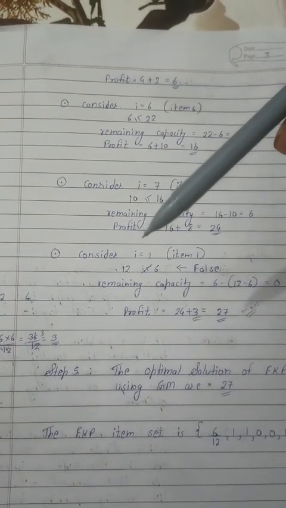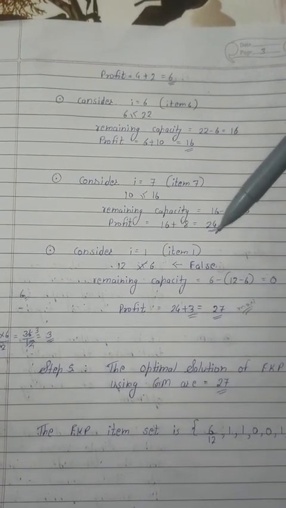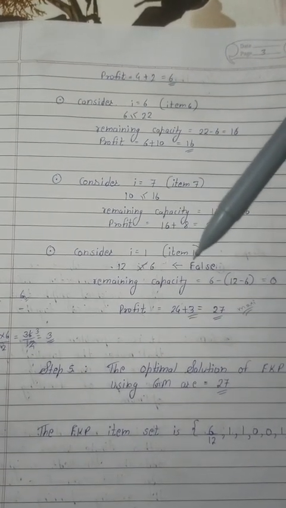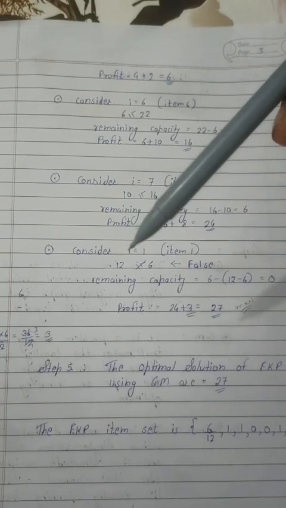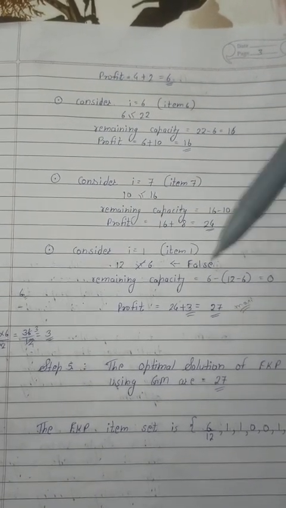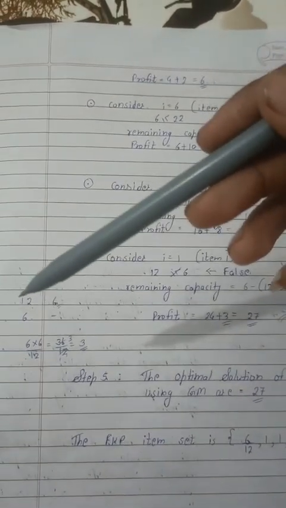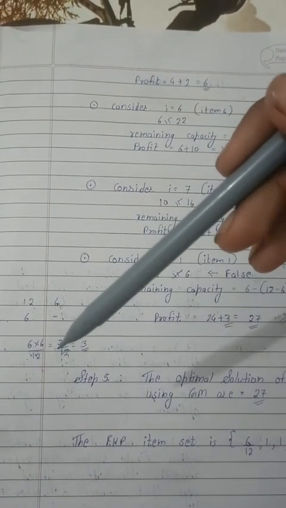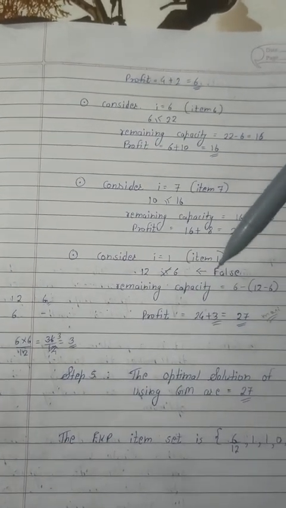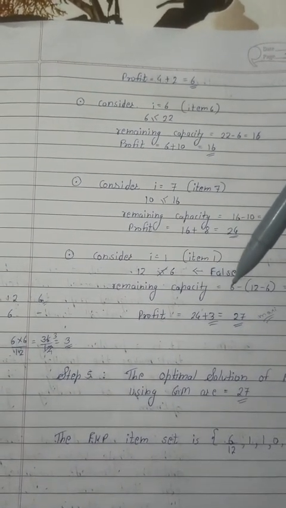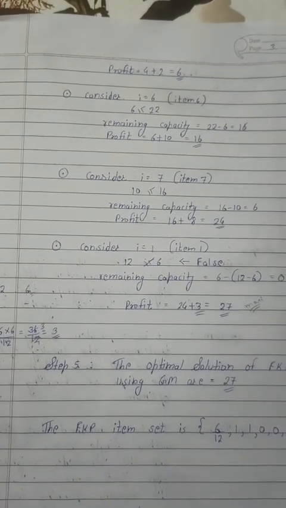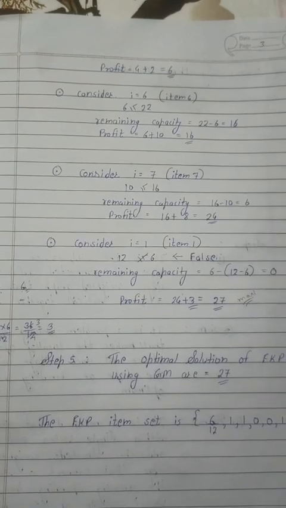Now consider i equals 1, that is item number 1, but we need only 6 weight. Item number 1 has 12, that is not fair. We need only 6 weight. Remaining capacity equals 6 minus 6 equals 0. Now we need 6 weight profit. Here we can take a fraction: 6 into 6 divided by 12, that is 36 by 12 equals 3. Now the 6 weight profit is 3. Therefore profit equals 24 plus 3 equals 27. That is the maximum profit. There is no remaining capacity, that is why we skip item number 5 and item number 4.